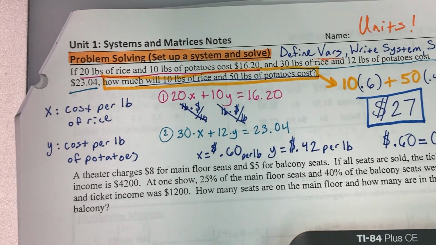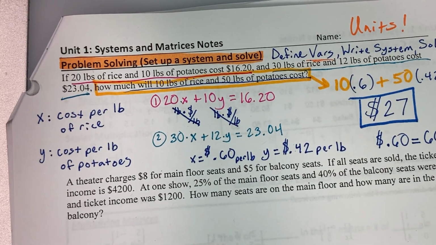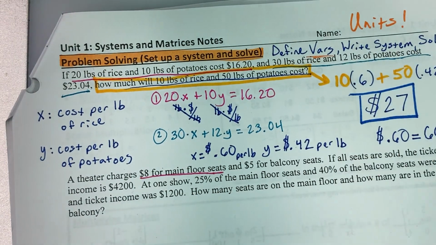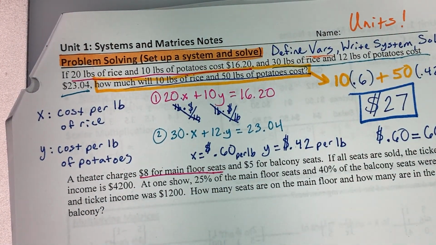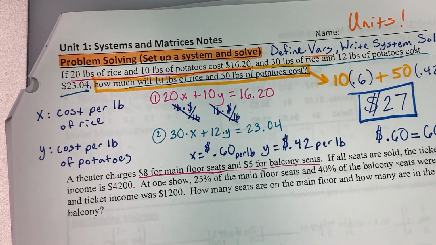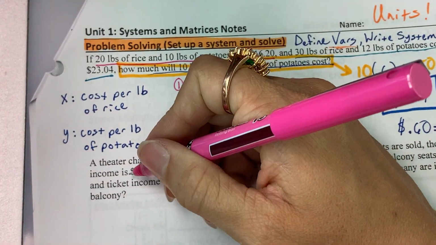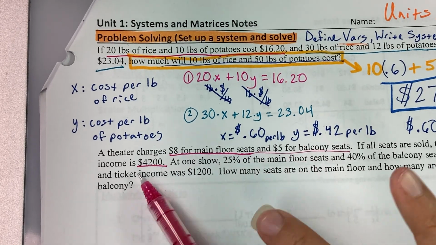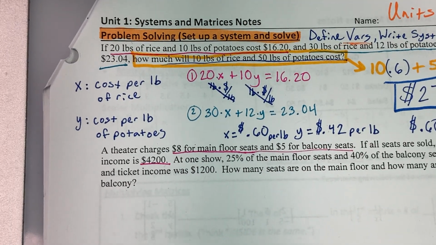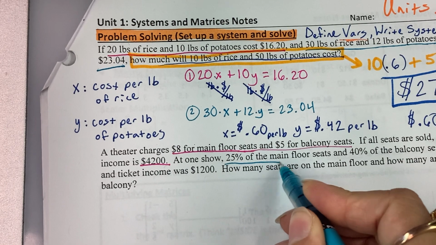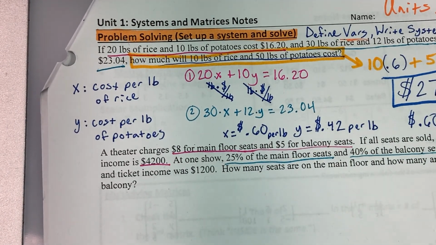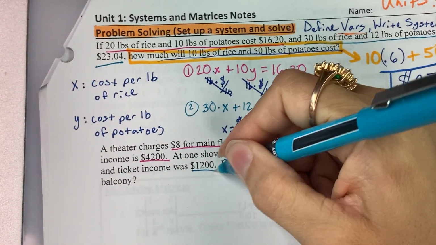So folks, we're going to go ahead and jump into the next problem. It says a theater charges $8 for main floor seats and $5 for balcony seats. If all seats are sold, the ticket income is $4,200. So I'm underlining these all the same color because they're all in terms of money. In the next sentence, it says at one show, 25% of the main floor seats and 40% of the balcony seats were sold, and the ticket income was $1,200.